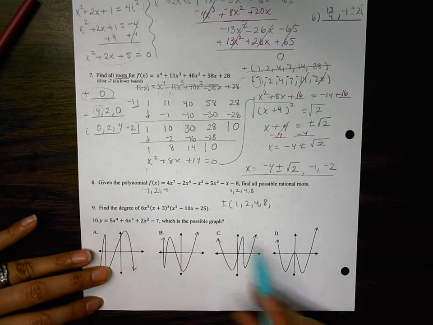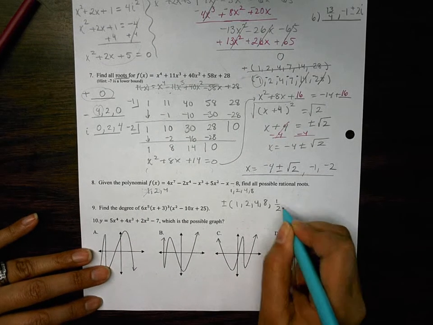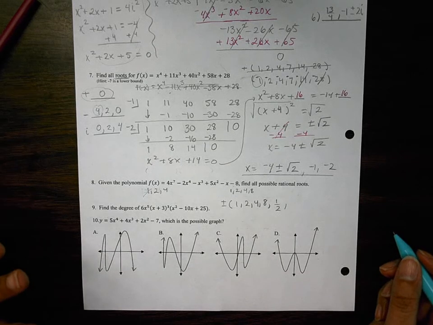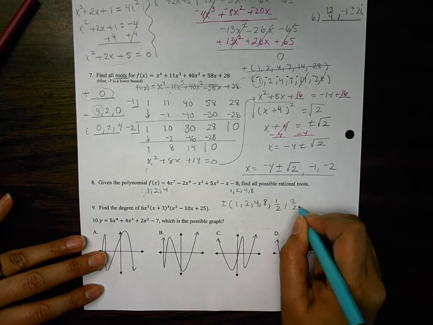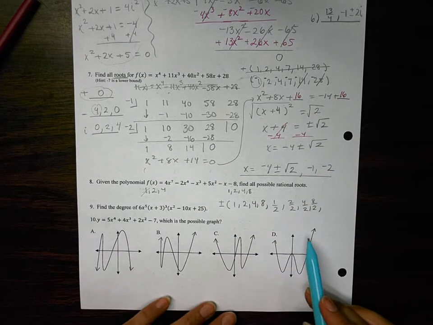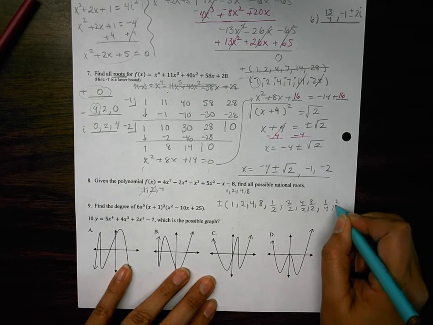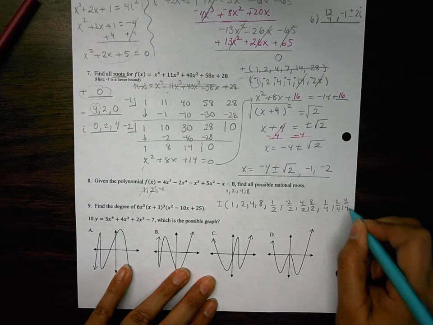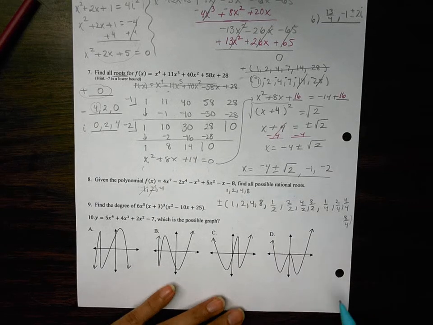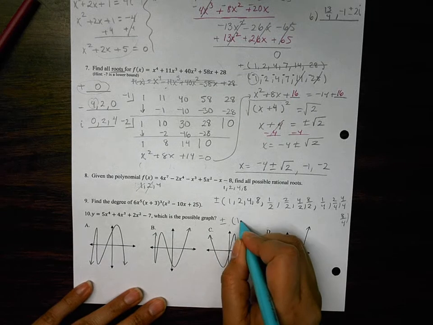Okay, and then I do 1, 2, 4, 8 divided by what? So 1/2, 2 halves. Do I already have 2 halves? Yeah. Do you want me to just write them all and then we can reduce them at the end? Yeah. Okay, 1 over 2, 2 over 2, 4 over 2, and 8 over 2. And then I do them all over what? 1 over 4, 2 over 4, 4 over 4, and 8 over 4. Okay, so plus or minus 1, 2, 4, 8, 1/2.